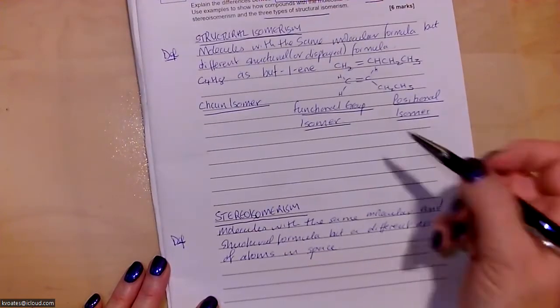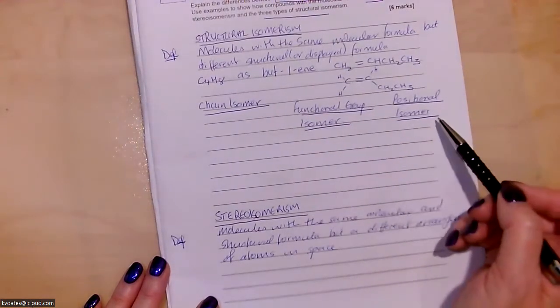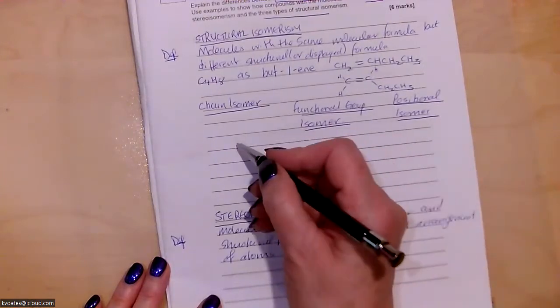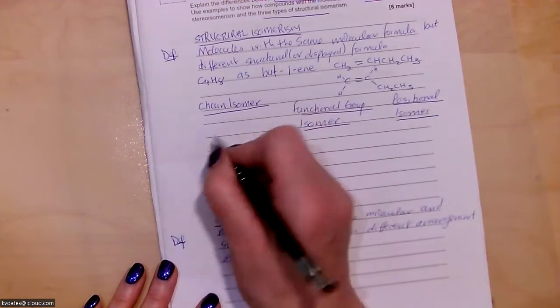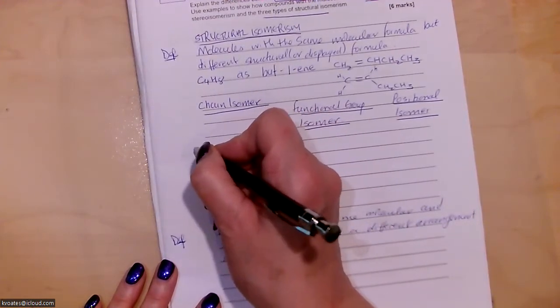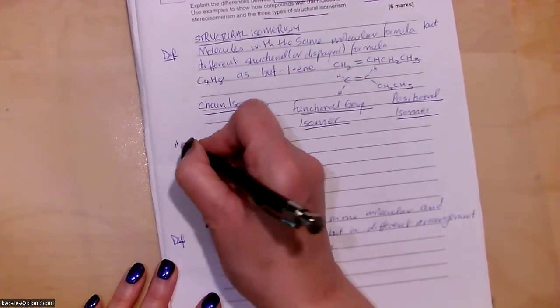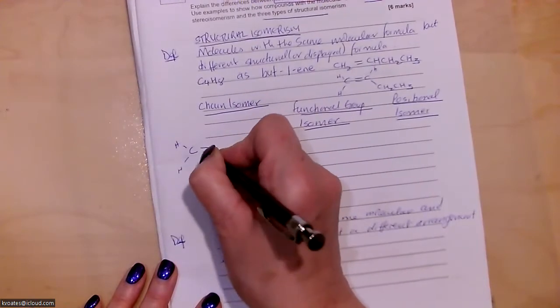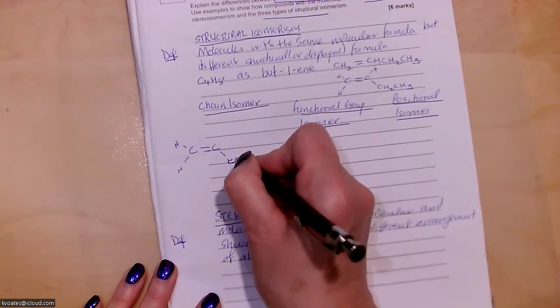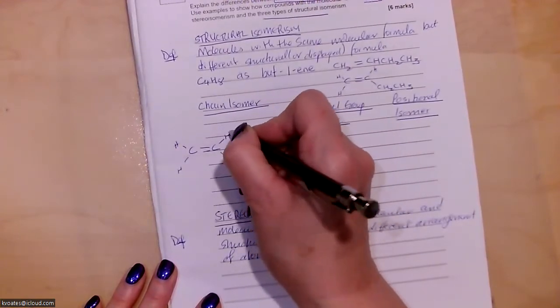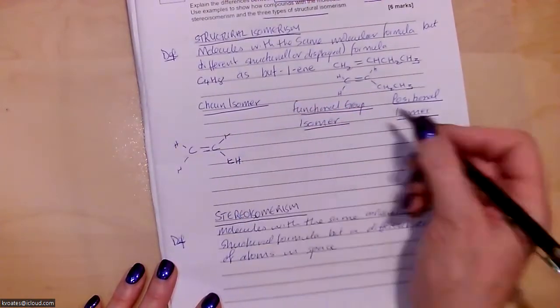So I've put the 3 headings: chain isomer, functional group isomer, and positional isomer. What I can do here is draw the chain isomer.